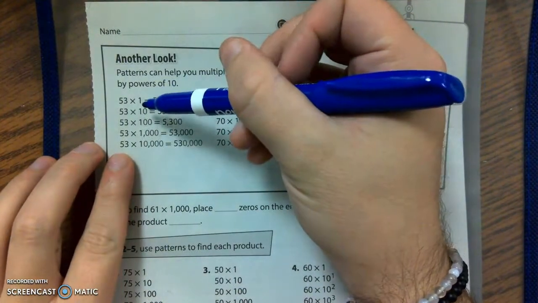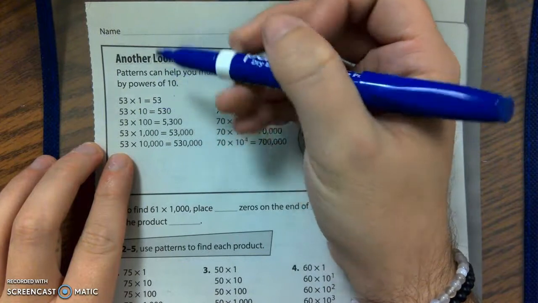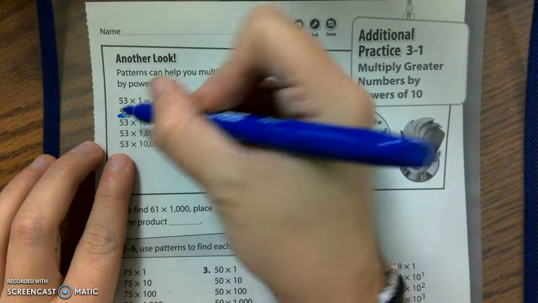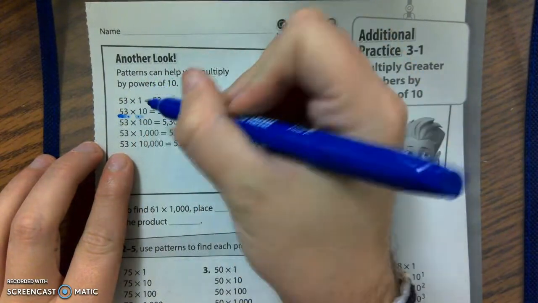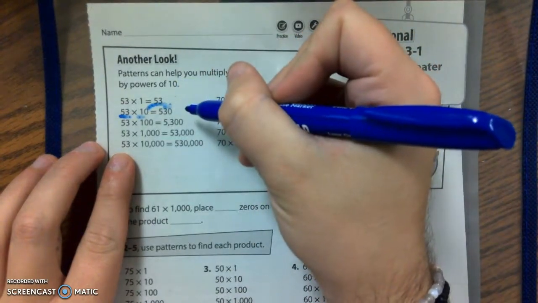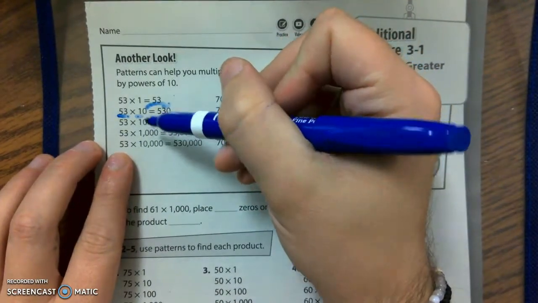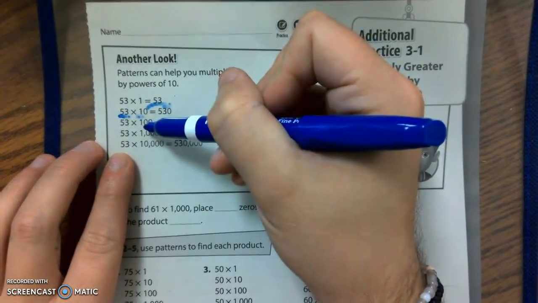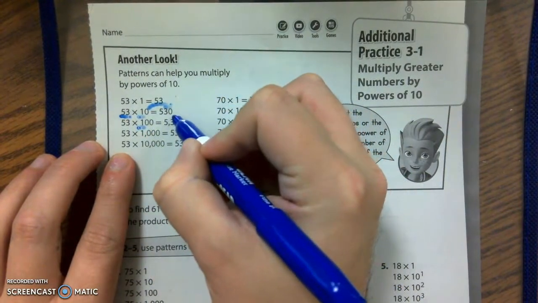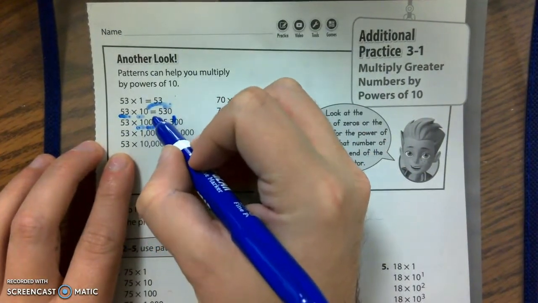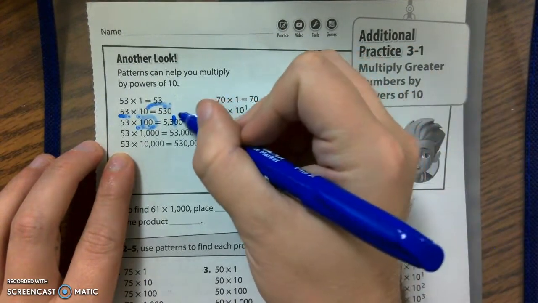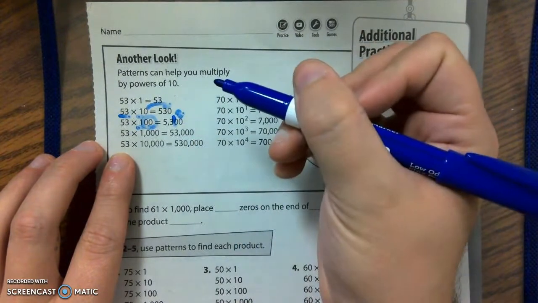Now, as we go down the list, 53 times 10 is 530. Basically all they did here was take 53, multiply it by 1, and place this 0 at the end, which gives us 530. Continuing down the list, if we multiply 53 times 100, they did the same thing. 53 times 1 is 53, but notice there are two zeros that they have to place at the end of that number, which is 5,300.